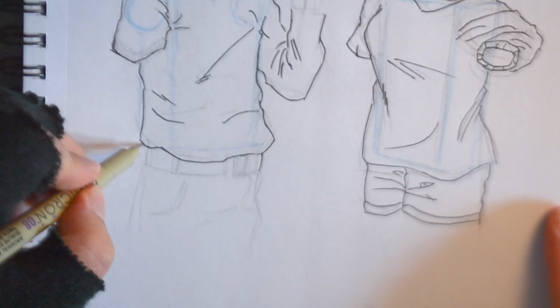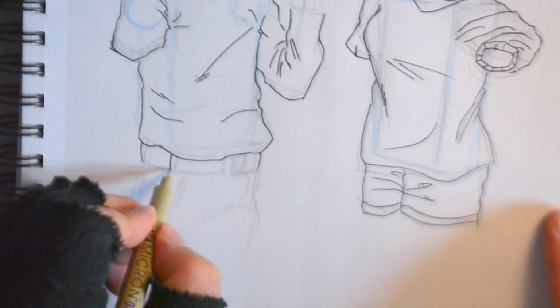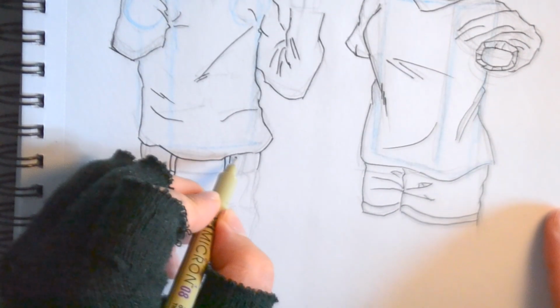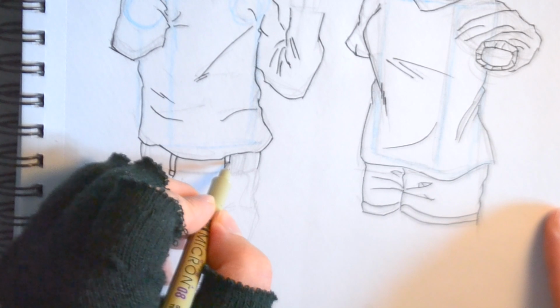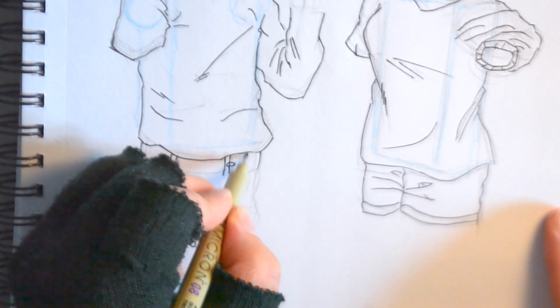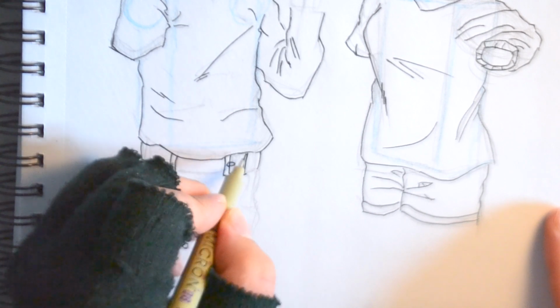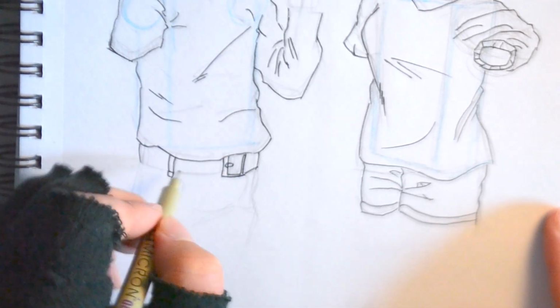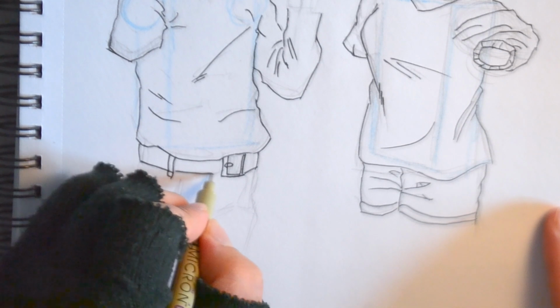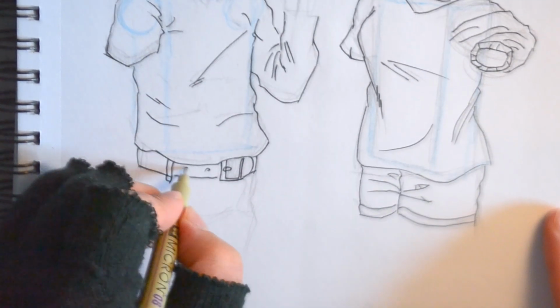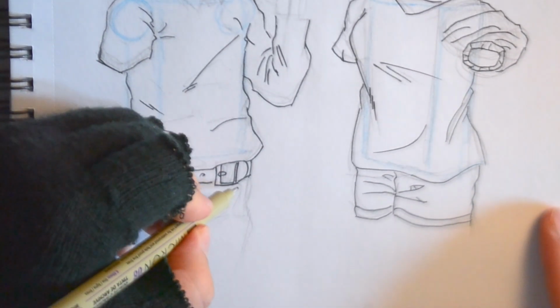Now, I didn't get to the belt earlier because I had forgotten about it, but this belt right here, as you can see, the clip, I forgot what that belt part is called, but it's more facing your right side. It's facing towards the right side, so you'll draw the left part smaller. When you're, oh, I mixed it up. Sorry.